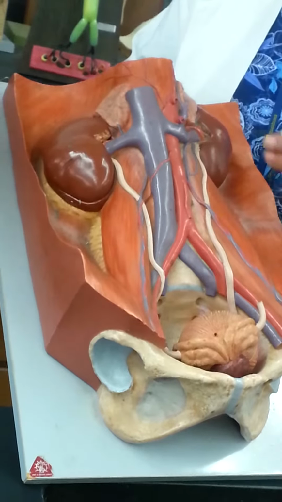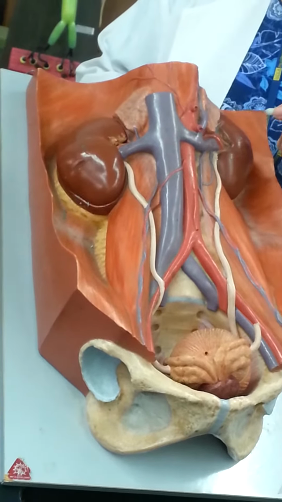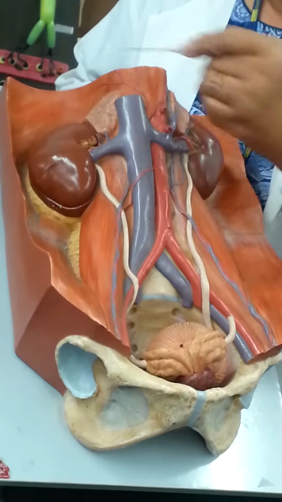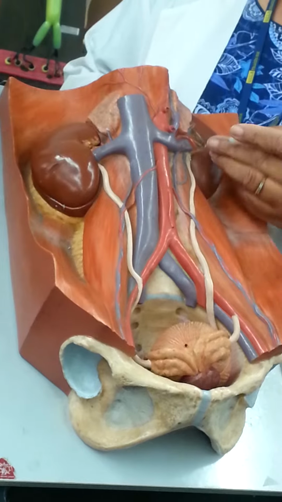And now, this is on your checklist. This is going towards the kidney. Would be what? This is the kidney. That's the kidney. The renal artery. This is on the checklist.